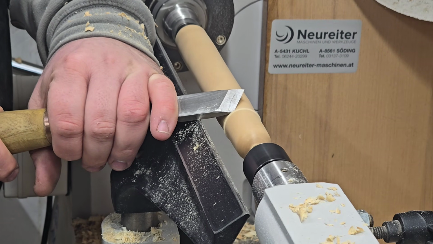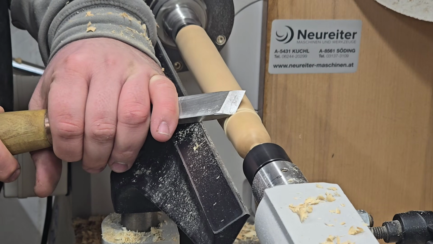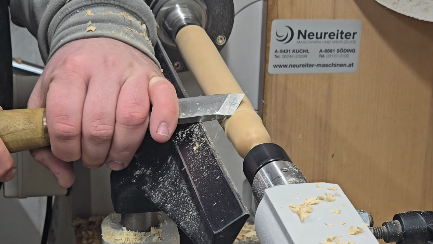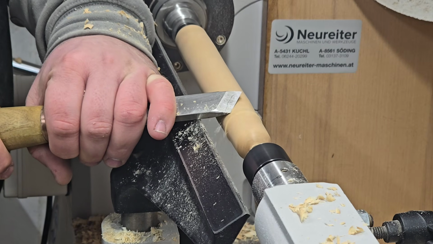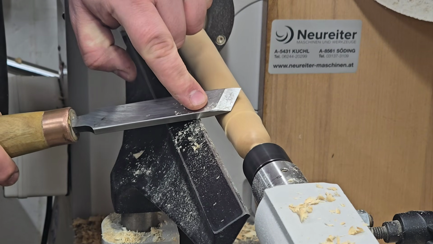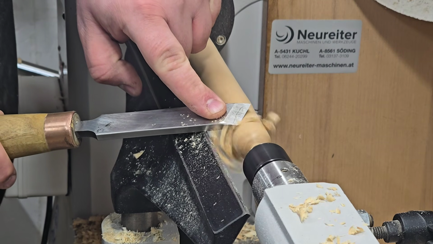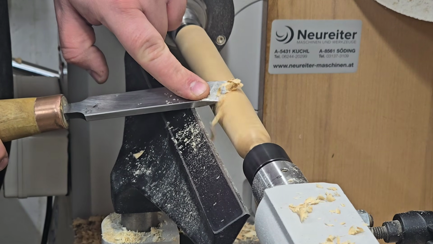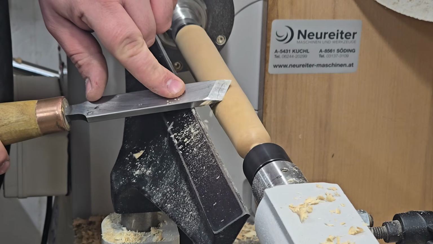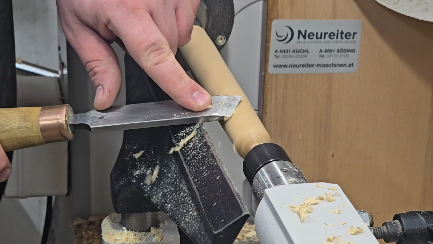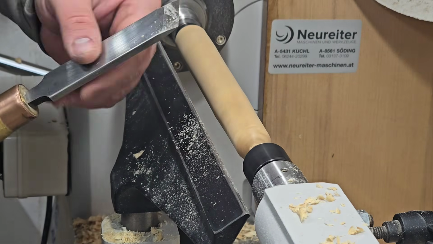And you can see where I have a point of contact in that corner. So now just rotate it slightly, and you'll find how the bevel sort of naturally falls into this position, and now it's rubbing or floating. So hopefully that makes sense.